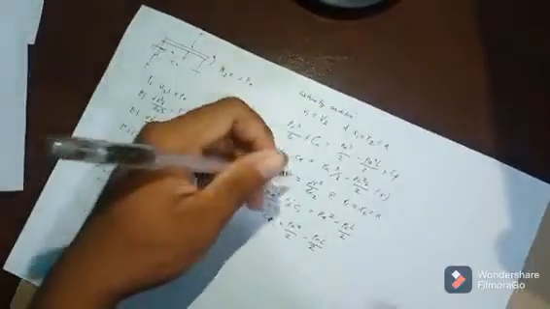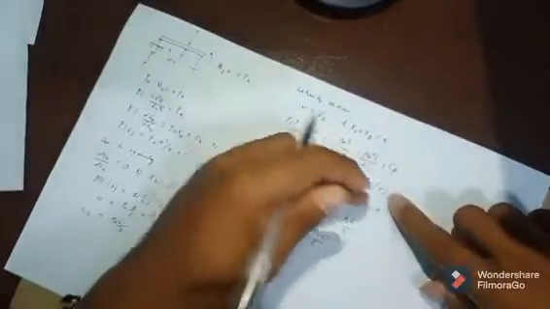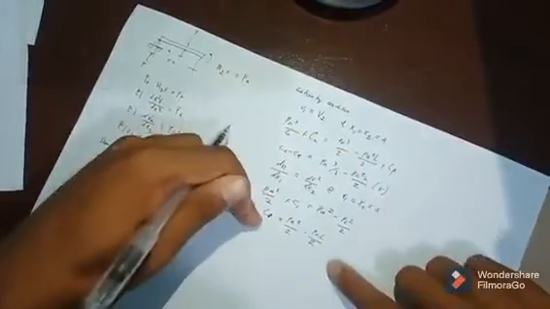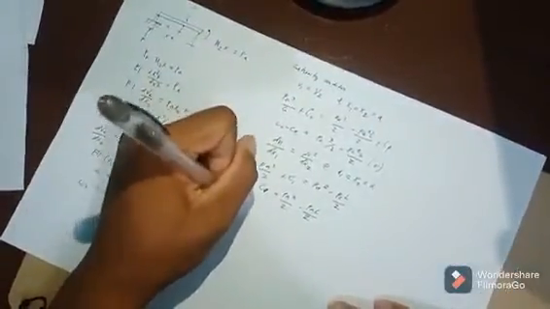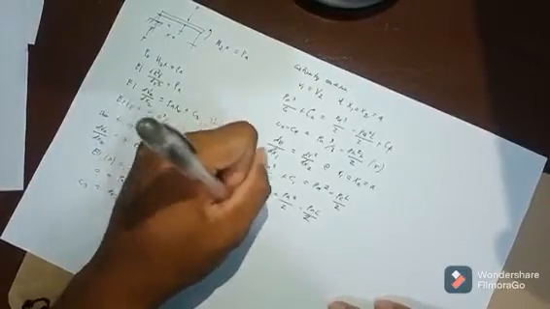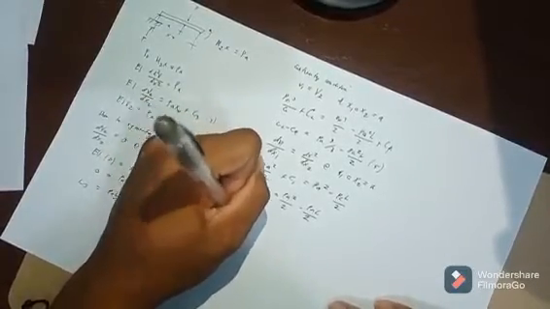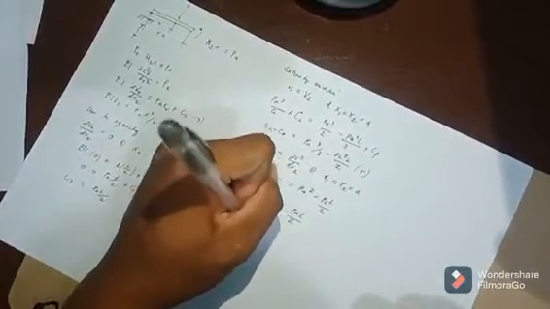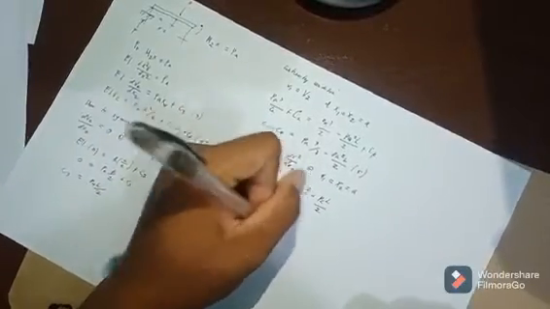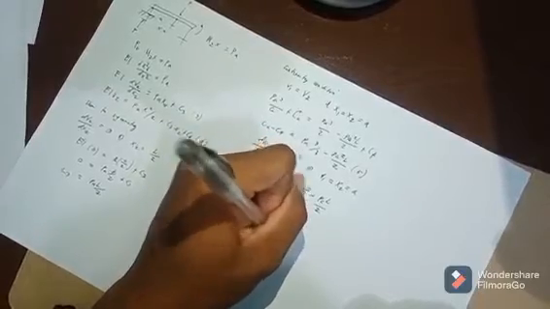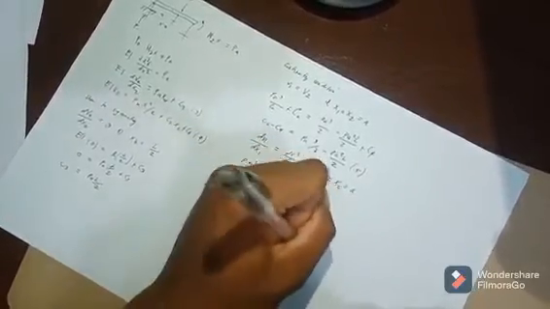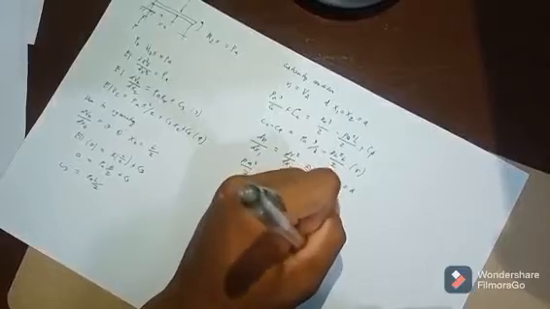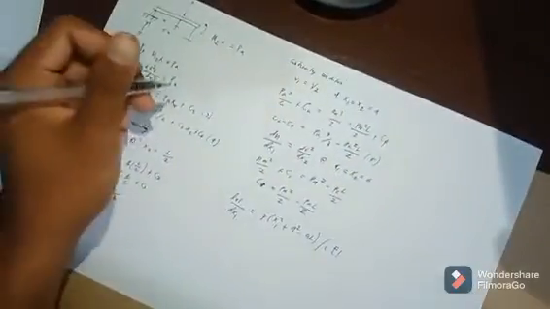Then we substitute equation 5 to the problem here. So dv sub 1 over dx sub 1 is equal to P times x sub 1 squared plus a squared minus aL, divided by 2 times the EI.